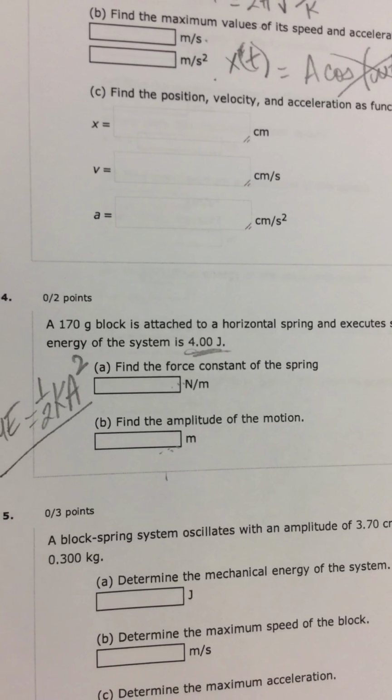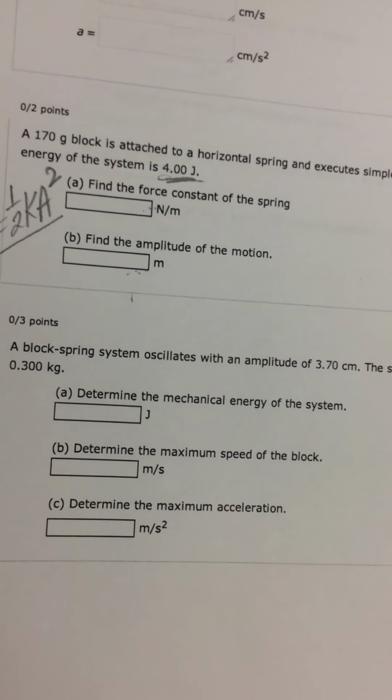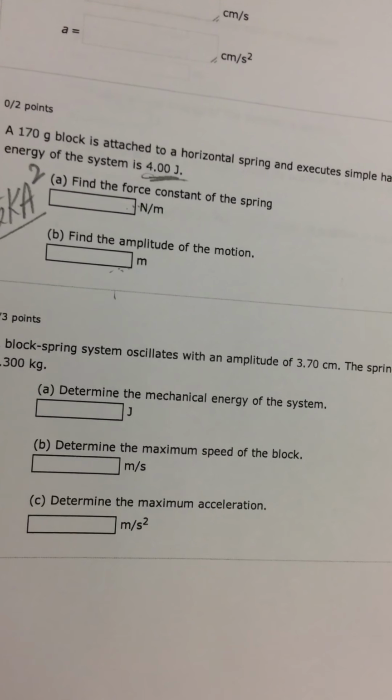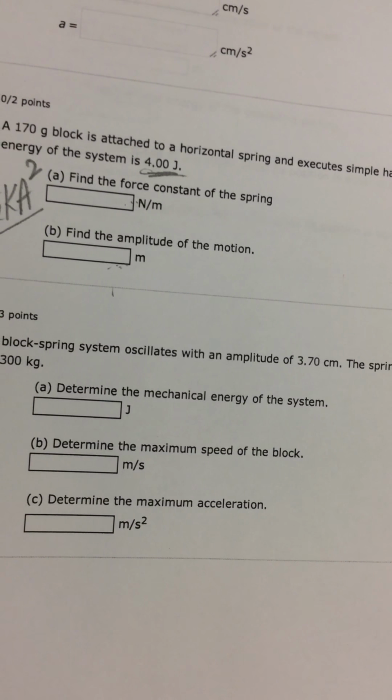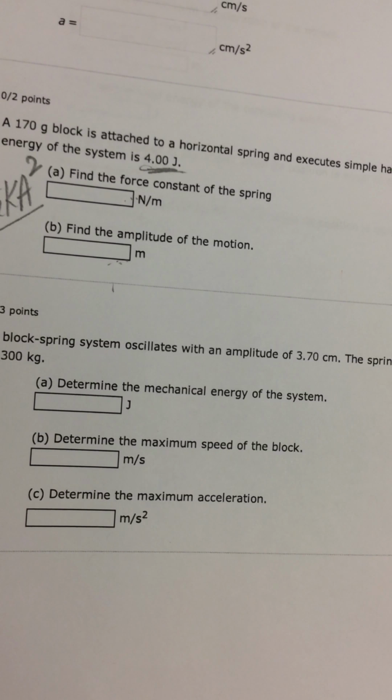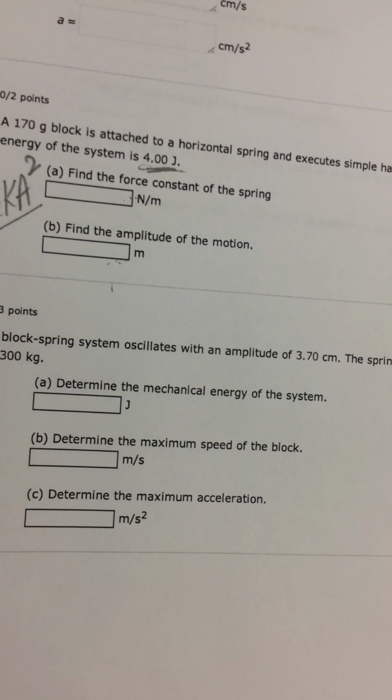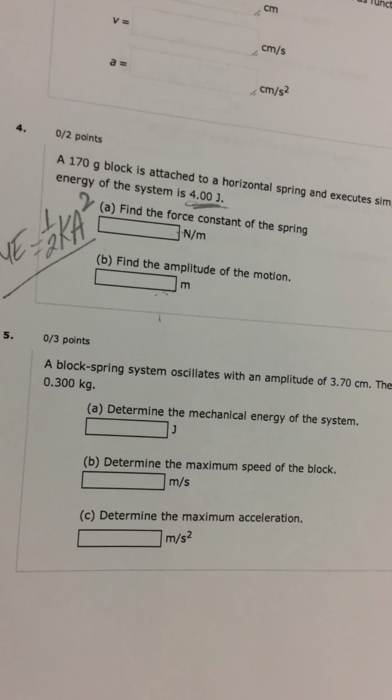Okay, block spring system. Let's look at this last one here. Spring constant is 250 newtons per meter. Mass of block. All right, determine the mechanical energy of the system. Well, I think I just gave away the big secret there.